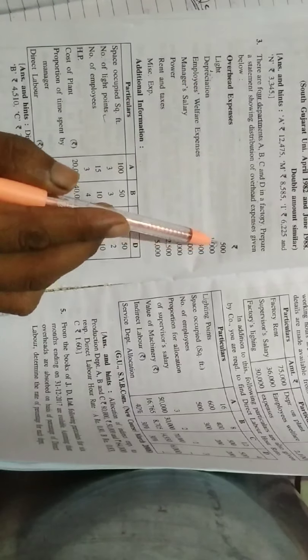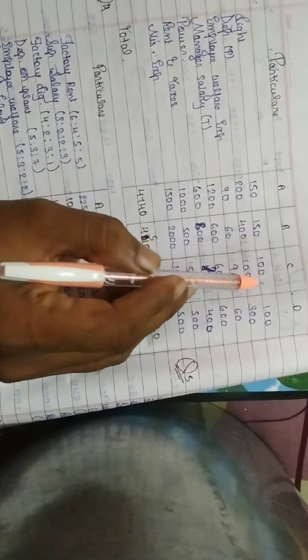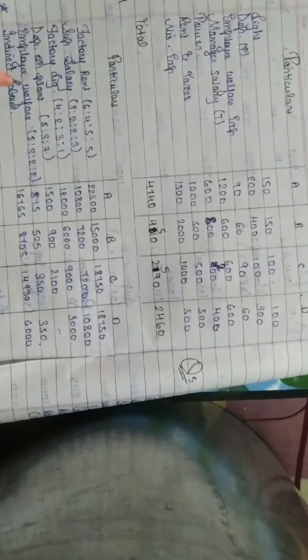So the lighting points over here are given, so we have to divide light expense ₹500 in the ratio of 3322. Quite simple. So again 150, 150, 100 and 100. It's quite easy. I am only detecting the basis; you have to calculate.